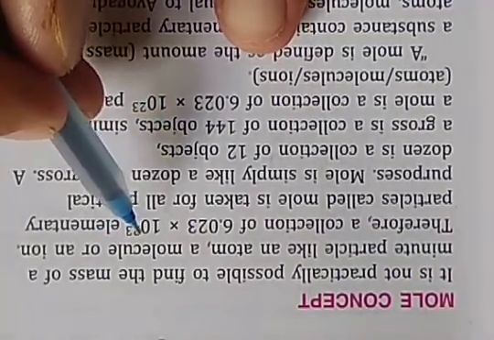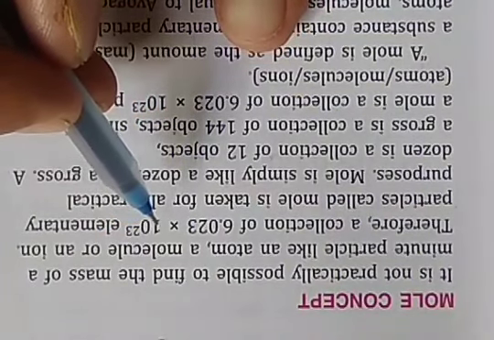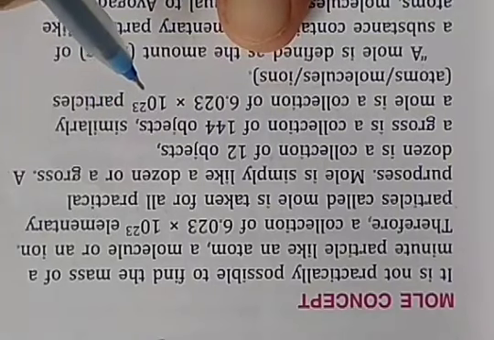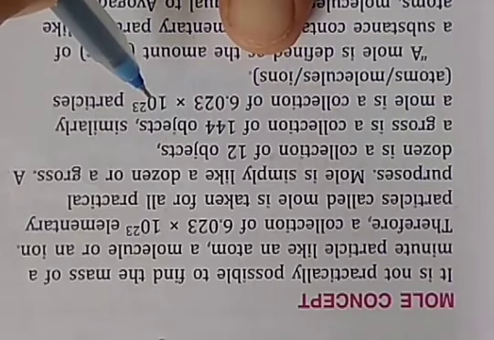But an atom is very difficult to observe by our naked eye because it is a minute particle. So it is very difficult to say how many atoms are present in 1 gram of, suppose, carbon, hydrogen or oxygen. If we have 1 gram of hydrogen, how many hydrogen atoms are present in 1 gram?